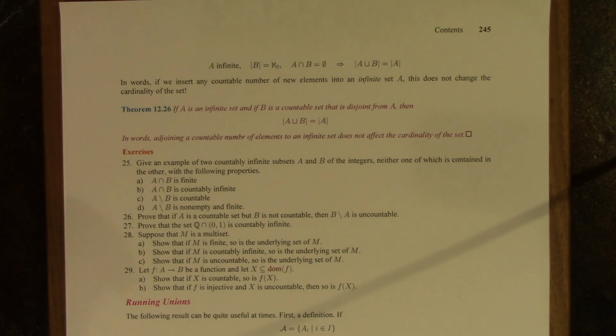So another way to look at this is it's not so easy to add elements to an infinite set and increase its cardinality. There are ways to get larger cardinalities, as we will see, but it's not going to happen by just tossing in a handful of elements or even countably infinitely many elements.